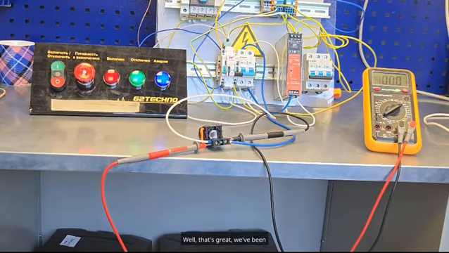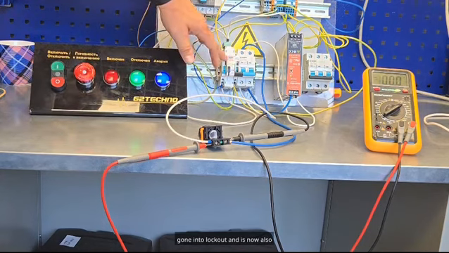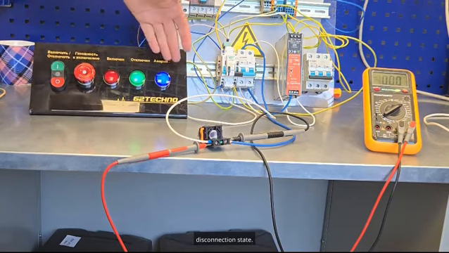Well, that's great. We've been waiting for this. So, as we can see, the mode has gone into lockout and is now also indicating a fault and disconnection state.